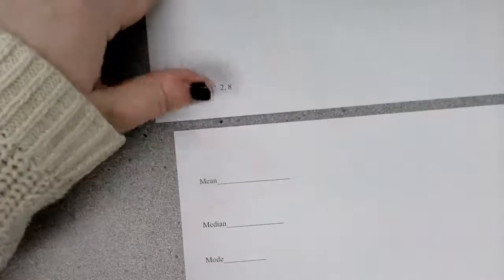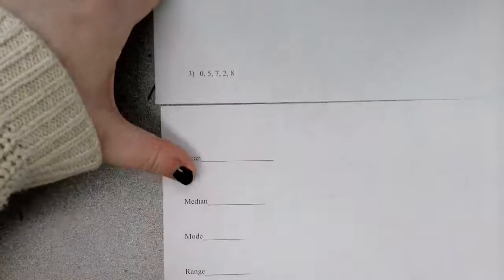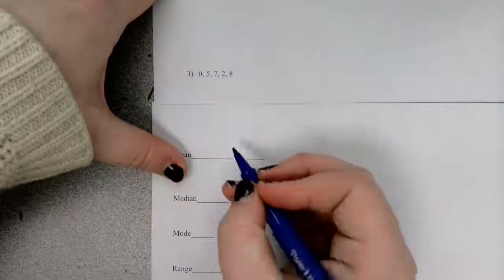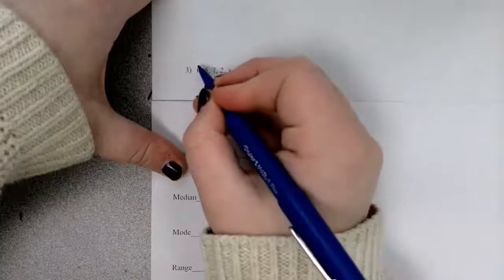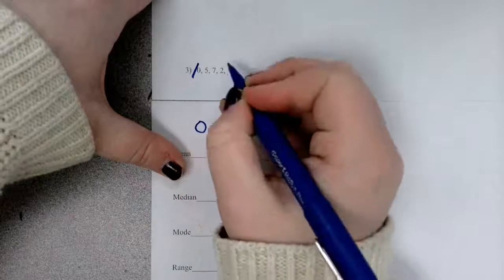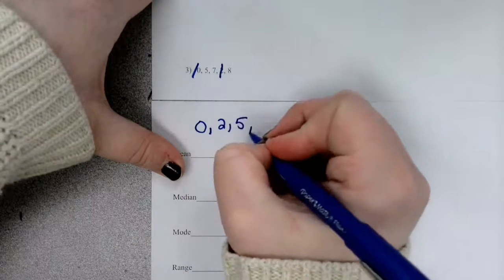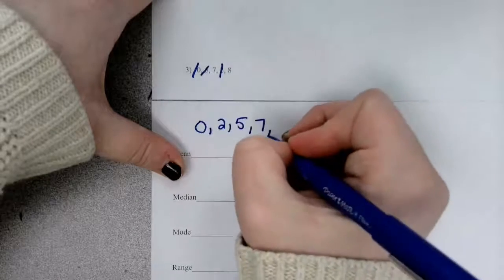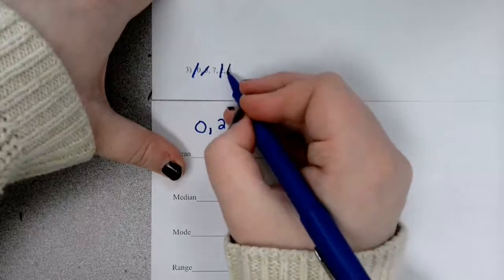Alright, the next one for some reason went to 2 pages, so let me rewrite my numbers. I'll put them in counting order on the top here. So 0, 2, 5, 7, and 8.